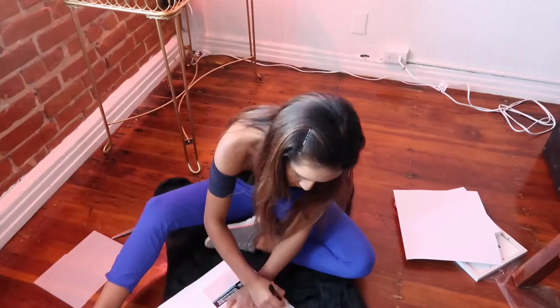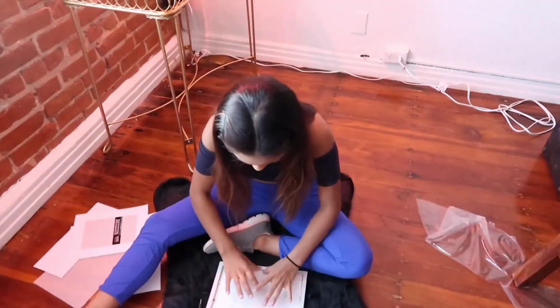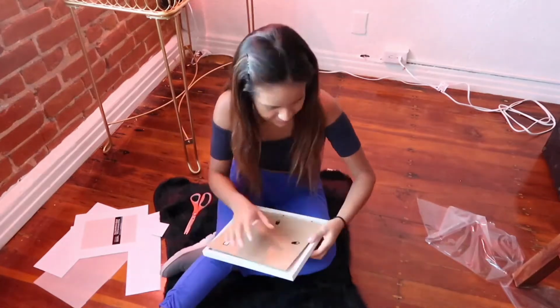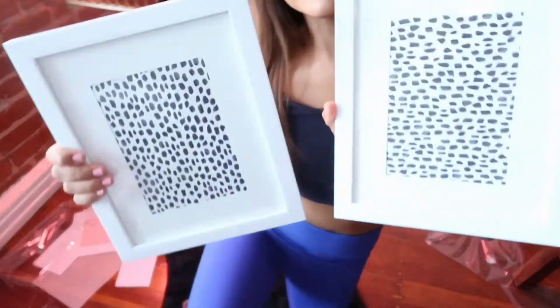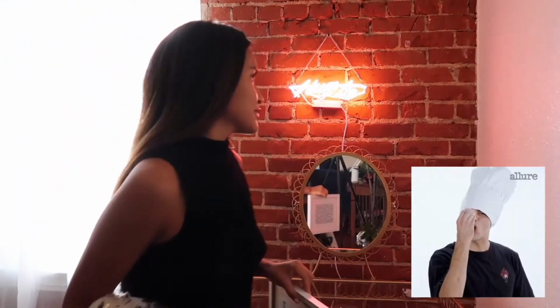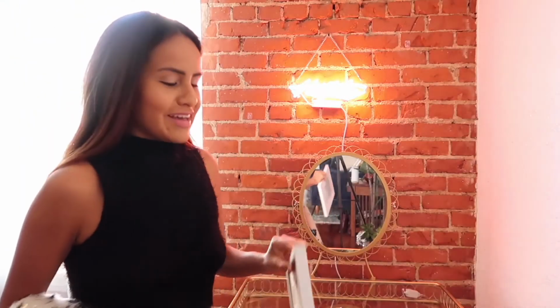So here I'm working on frames for the wall. I bought these items at Michael's and they were also on sale. I would say that this is the most simple DIY that you could find through the whole video. It gives a nice sort of pop on the wall. So after the light, which looks so beautiful, by the way, so beautiful.